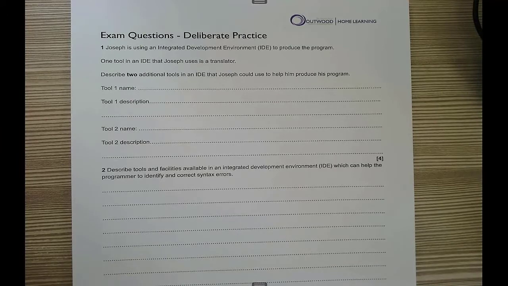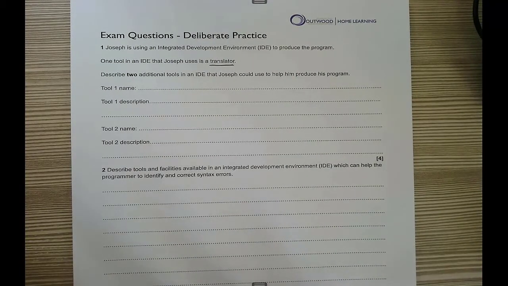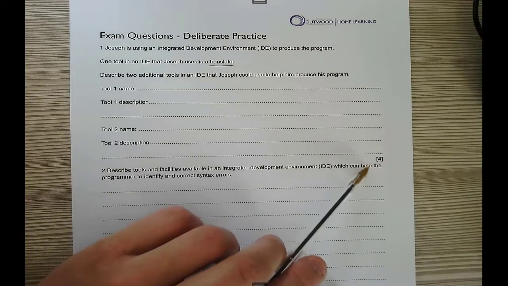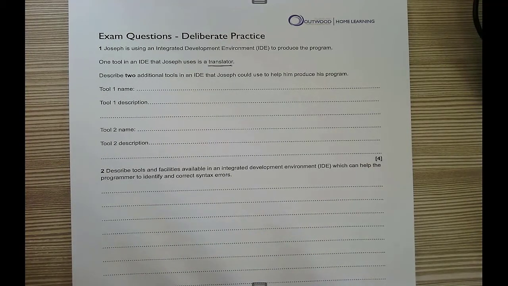So we've got here, question 1: Joseph is using an integrated development environment, IDE, to produce the program. One tool that Joseph uses is a translator. Describe 2 additional tools that Joseph could use to help him produce his program. The key thing here is they've already said he uses a translator, so we cannot use that as an answer. We can't write compiler, interpreter, or anything. It's a 4-mark question, and we need 2 tools and 2 descriptions. So we're going to get 2 marks for identifying 2 tools, and 2 marks for explaining what they are.